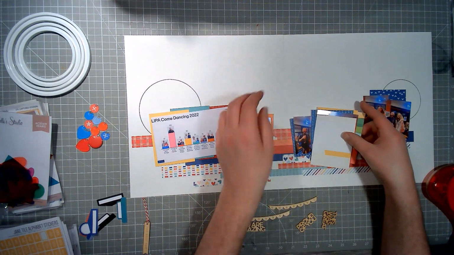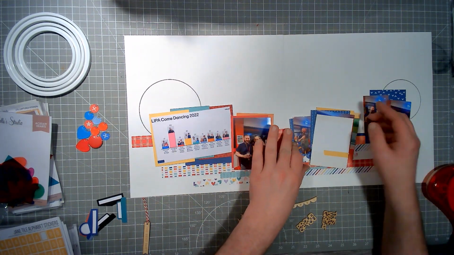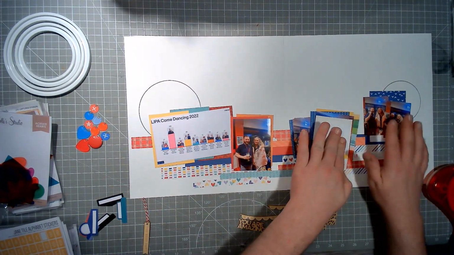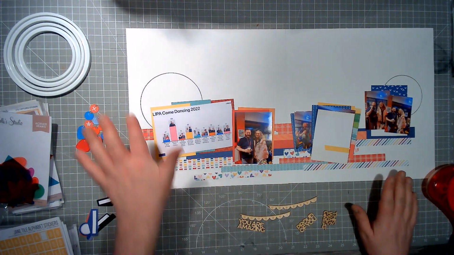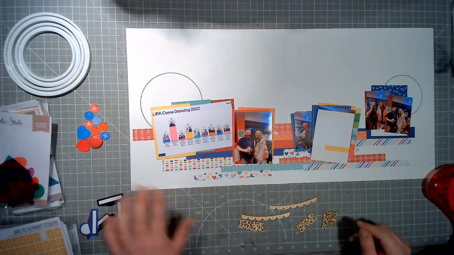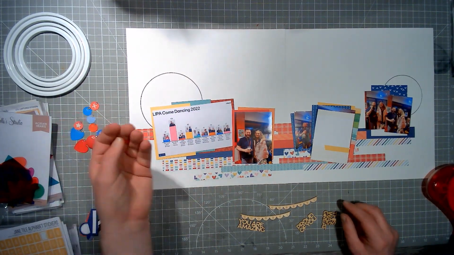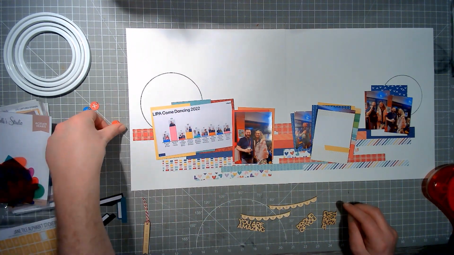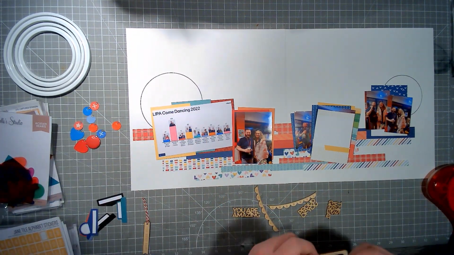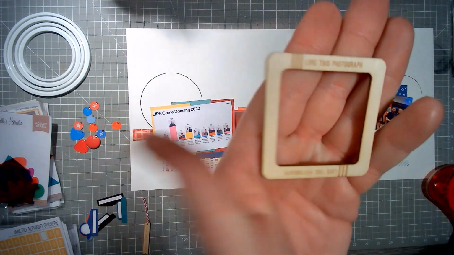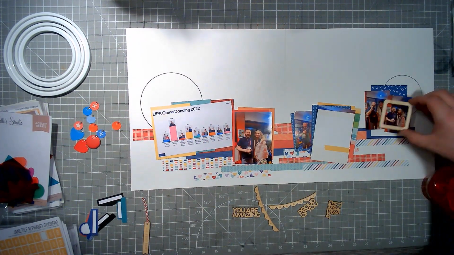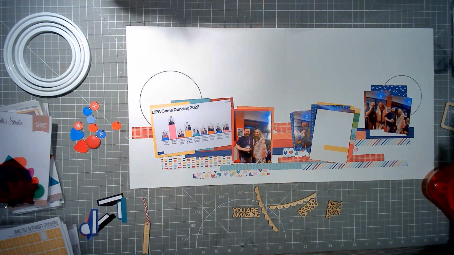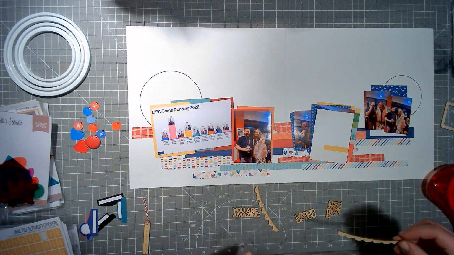So I'm going to put this sort of cluster here. So then we've got 1, 2, 3, 4, 5, 6 photos. I have of course drawn my photos, and I thought about putting these brand new February mini epoxy flair from Dotty about Flair. And then I've got this little wood piece that says love this photograph, and I thought about popping it over this photo, but now I'm not sure, so I'm going to leave that there for a moment.